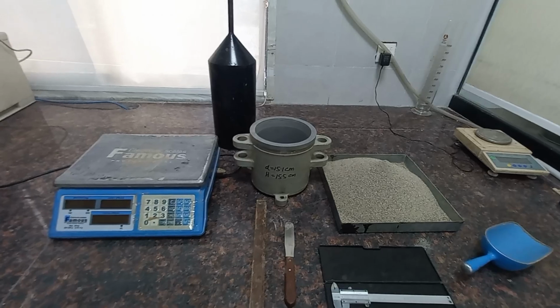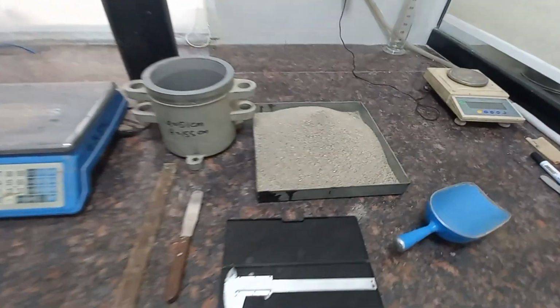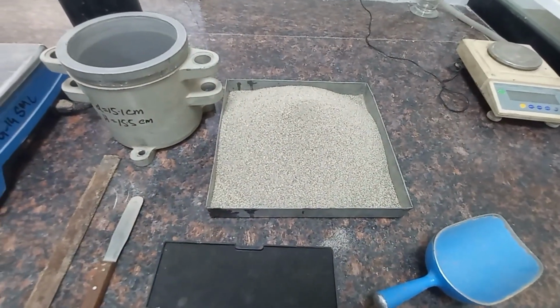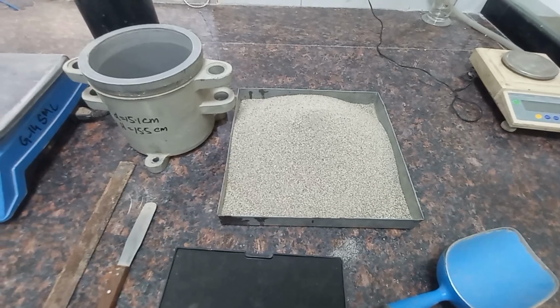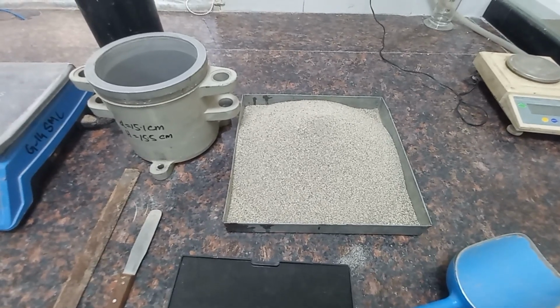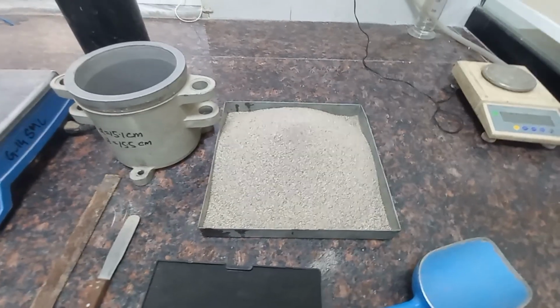First of all, we have to take the soil sample passing number 200 sieve, that is cohesionless soil or free draining soil. This is our required soil sample.